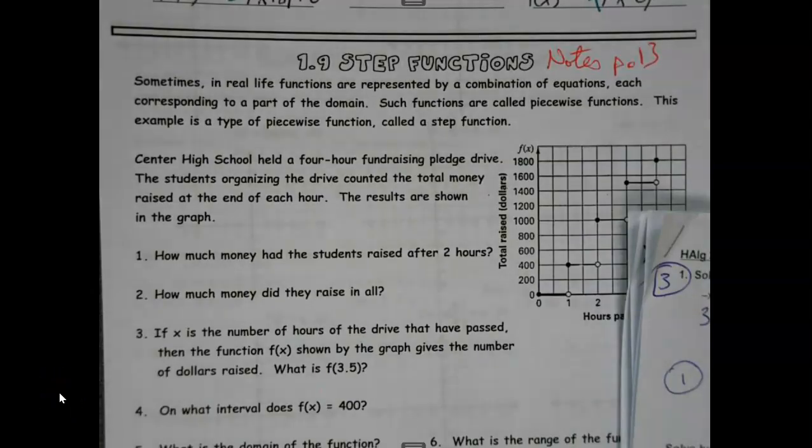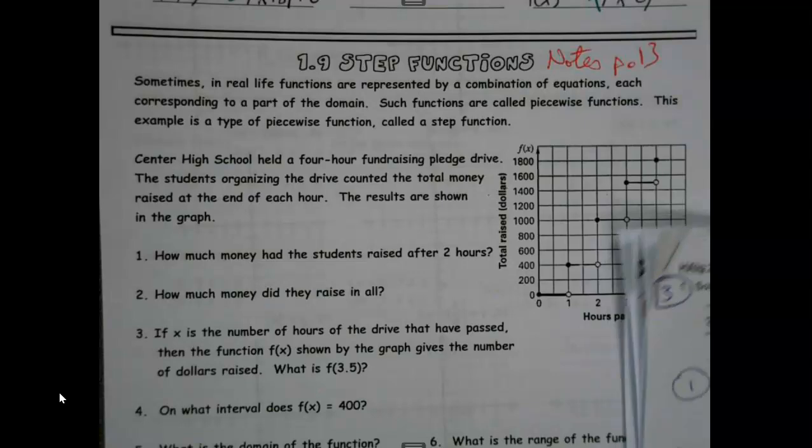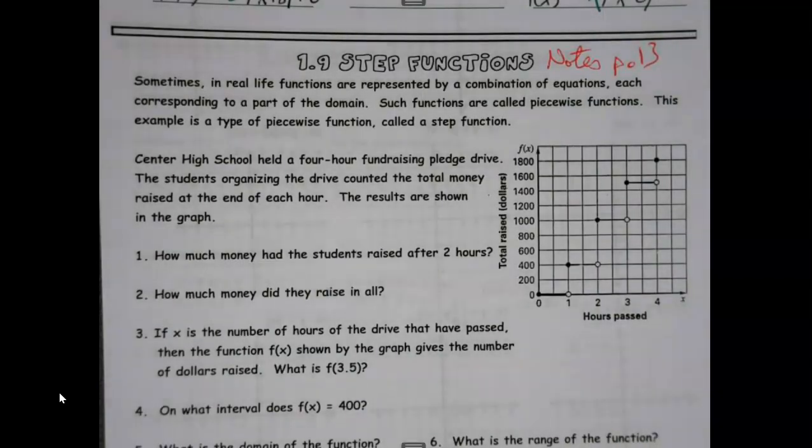Like I was mentioning, we're going to get into some more real-life functions with this. Our example here that we're going to start with is a 4-hour fundraising pledge drive. The students organizing count the money raised at the end of each hour, so they don't know constantly what their total is. They just total at the end of the hour.